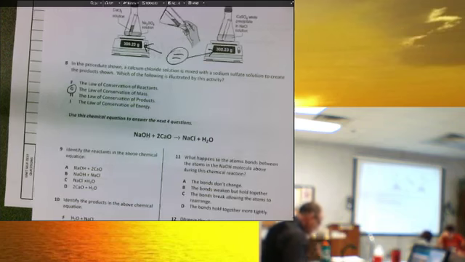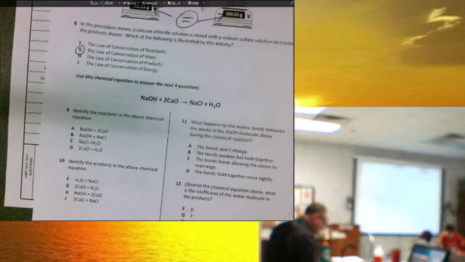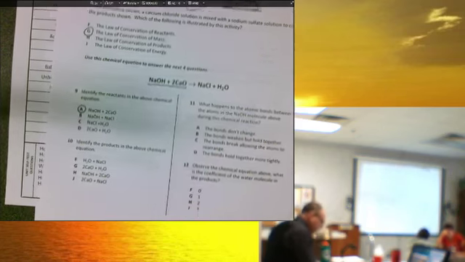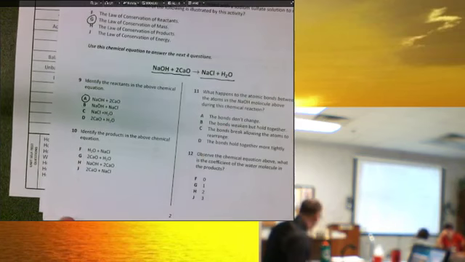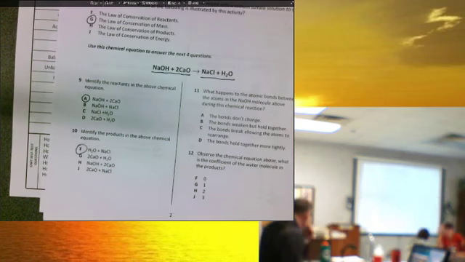Okay, using this chemical equation, answer the next 4 questions. Identify the reactants. Well, the reactants are right here. So it was A. Identify the products. The products are here. They don't have to be in the same order. There is salt and water. It was F. Salt and water. They just happen to be out of order. Who cares? You're still getting those 2 chemicals.